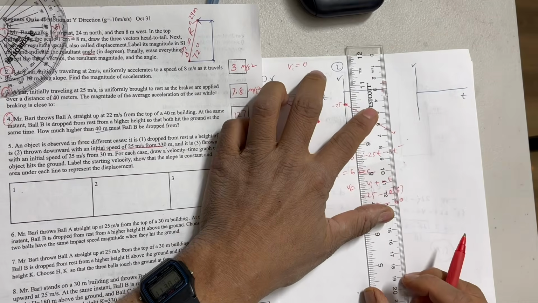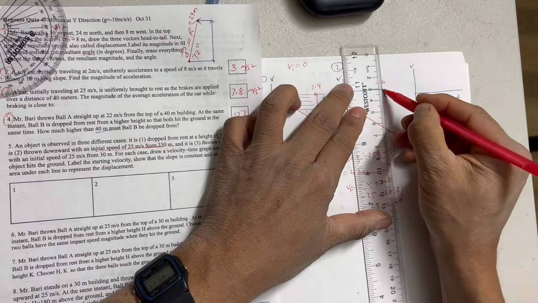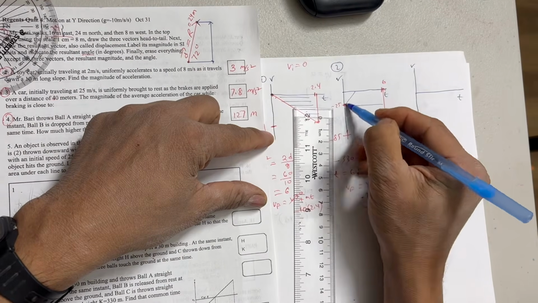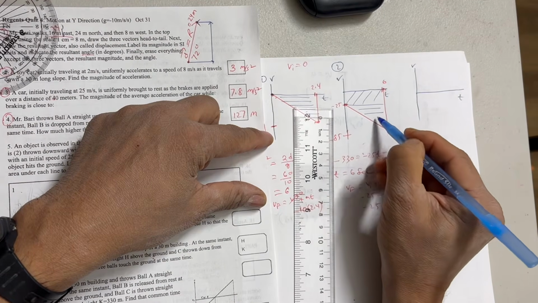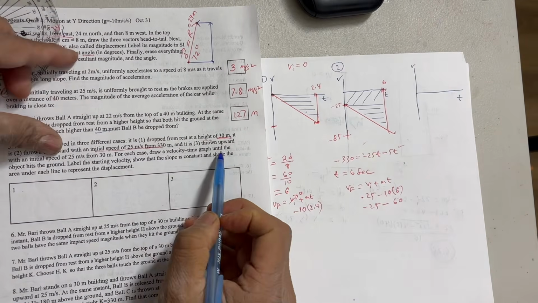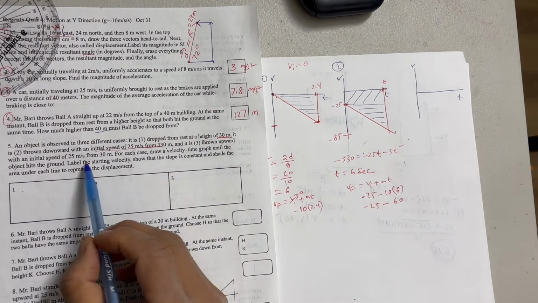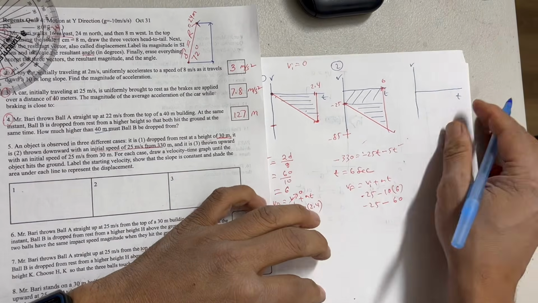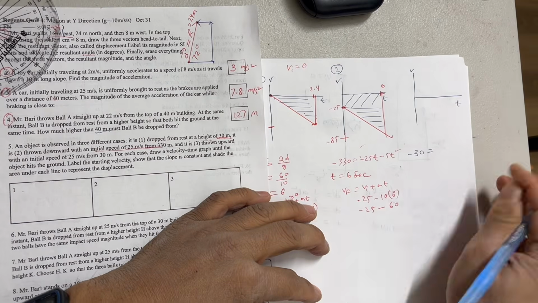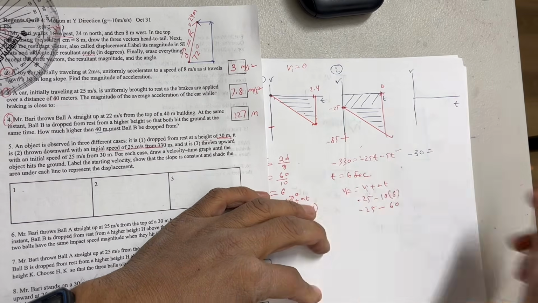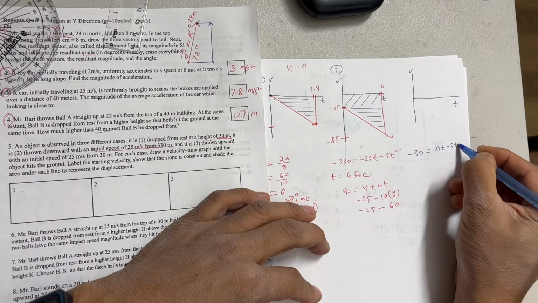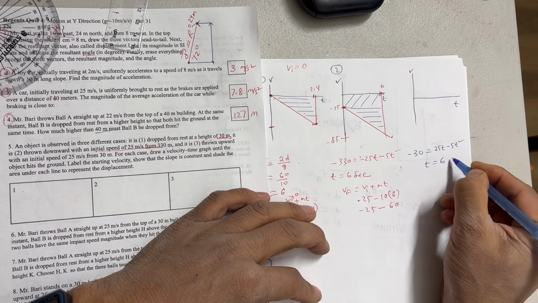Again, I ask you to shade the area under the curve, so make sure you do shade the area under the curve. Okay. Now the last one is, what does it say? Thrown upward 25, and this is 30 meters. So negative 30 is equal to 25t minus 5t squared, and t is also 6 seconds.